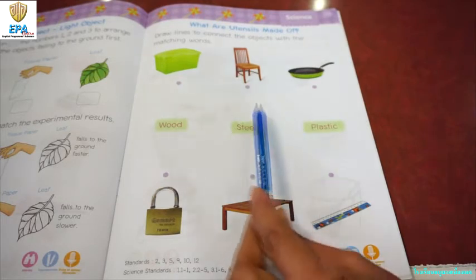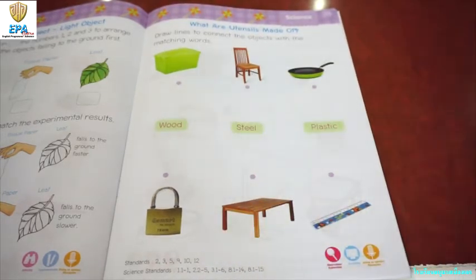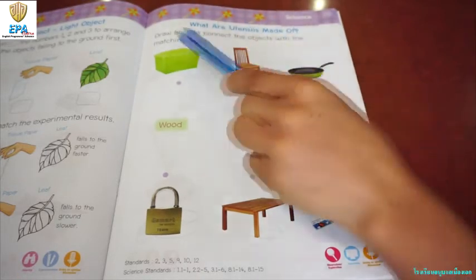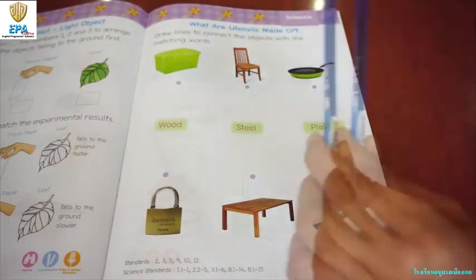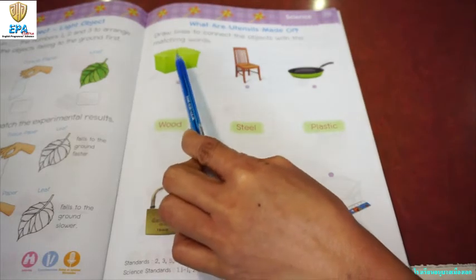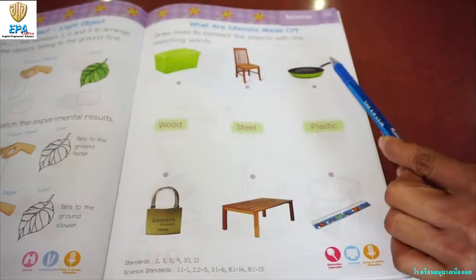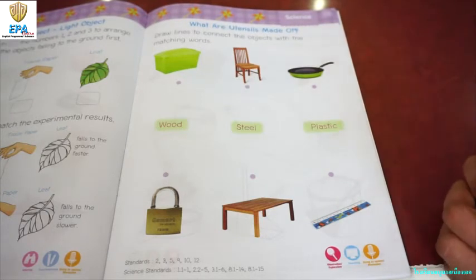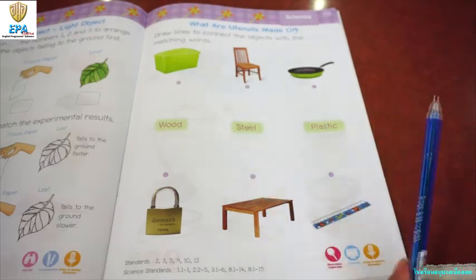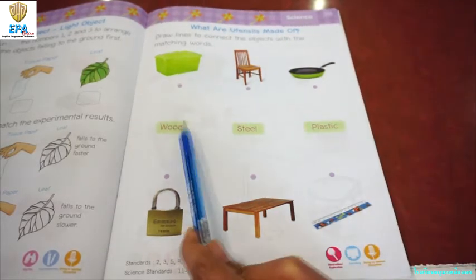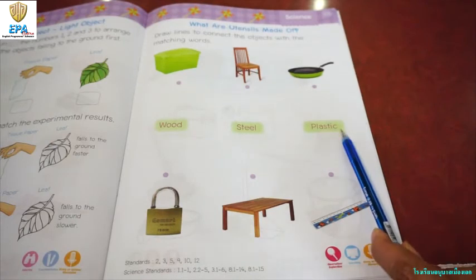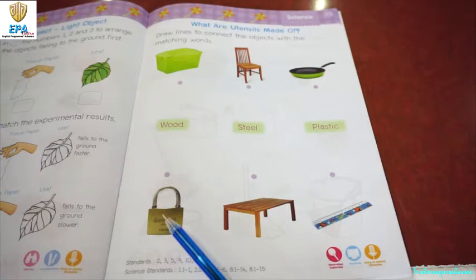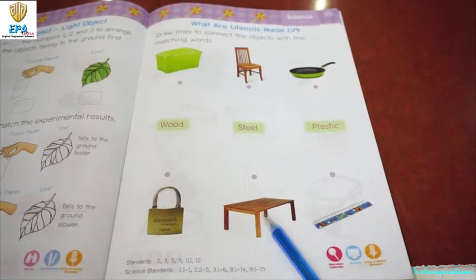So in this particular activity, kids, what you are going to do is draw lines to connect the object with the matching words. So we have here the objects. We have here a box, a chair, and a frying pan. How about the words? What are the words in which we should match them? We have here wood, steel, and plastic. We also have here a padlock, a table, and a foot rule.